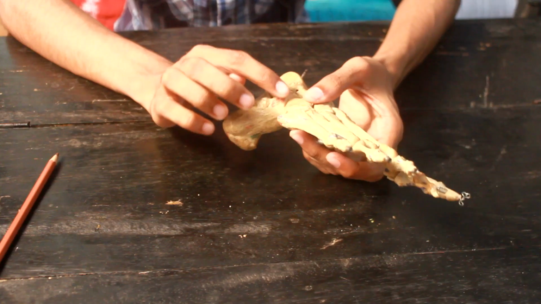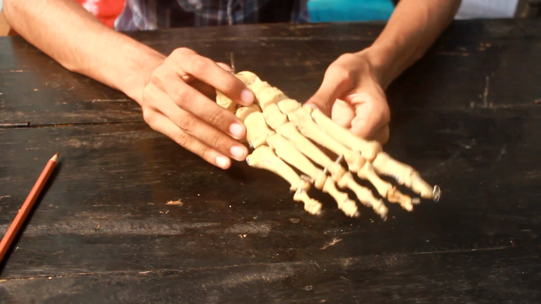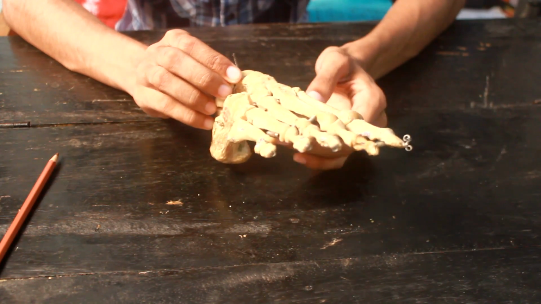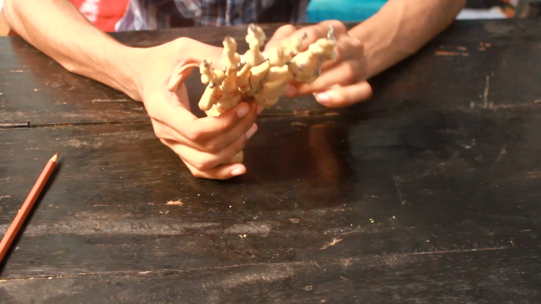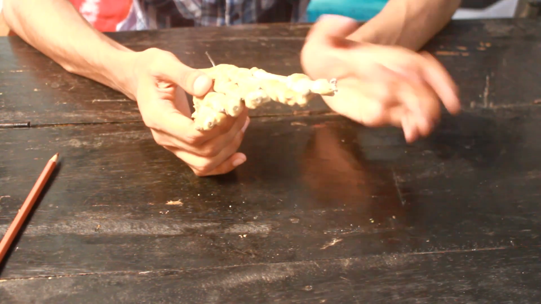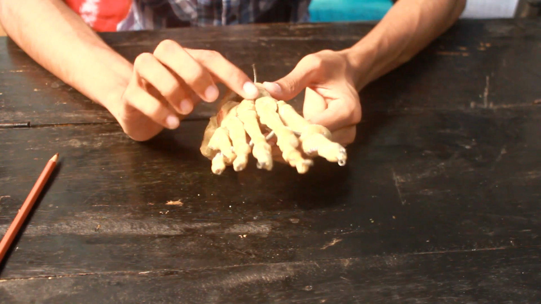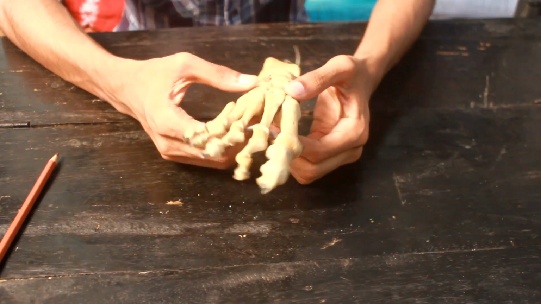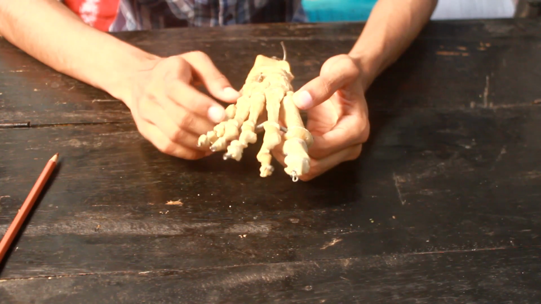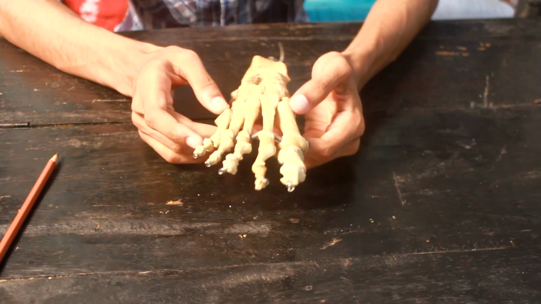Calcaneocuboid joints between calcaneus and cuboid are saddle type of synovial joint, and the talonavicular joint is plain type of synovial joint, and the joints between the three cuneiforms are plain type of synovial joint, and the joints between the cuneiforms and the navicular are plain type of synovial joint. Now come to the tarsometatarsal joint. All tarsometatarsal joints are plain type of synovial joint.